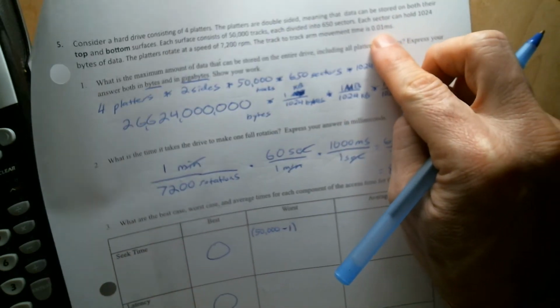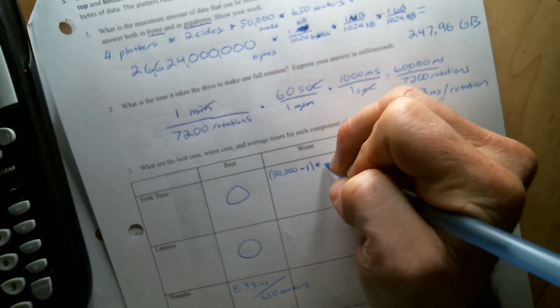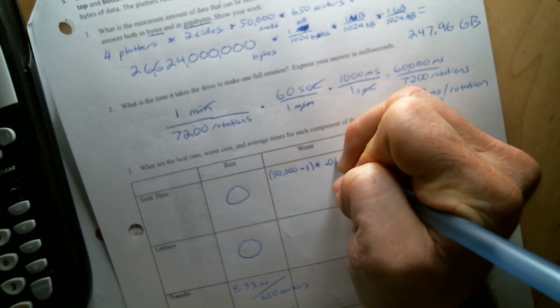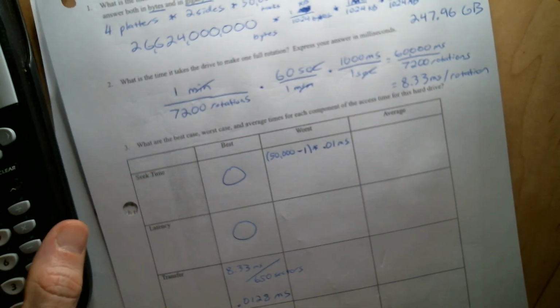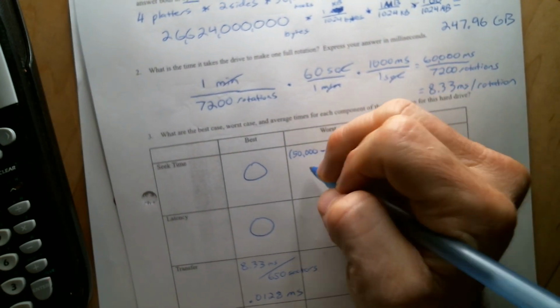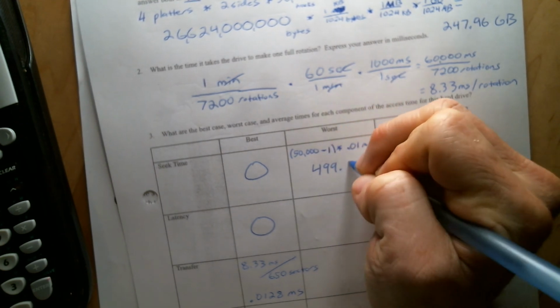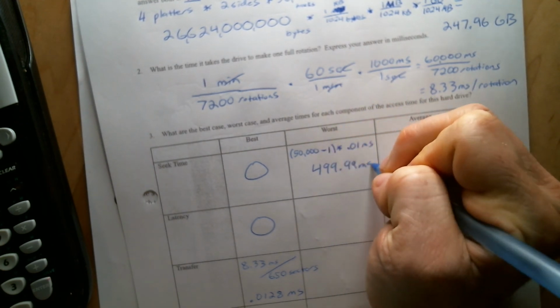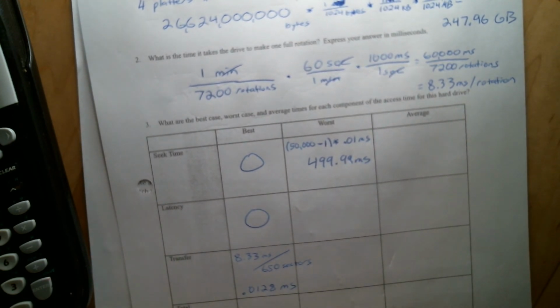The problem tells us that it takes 0.01 milliseconds per move. So we're just going to multiply the number of moves times the time for each move. That's going to end up with 499.99 milliseconds. Worst case scenario there.